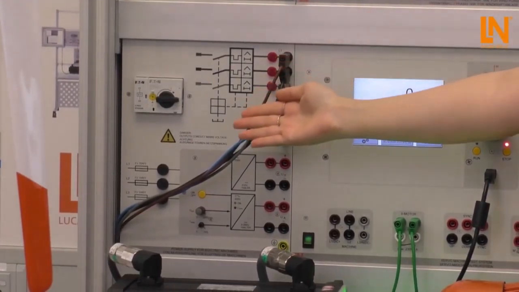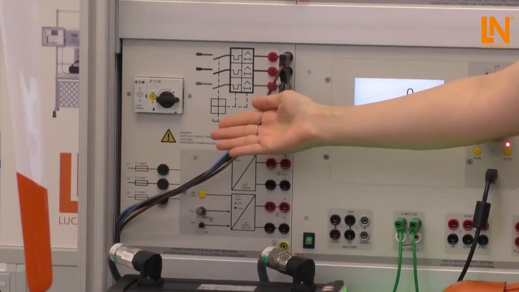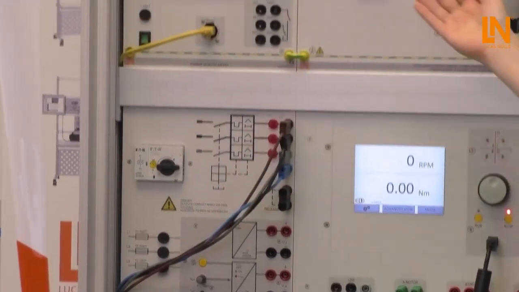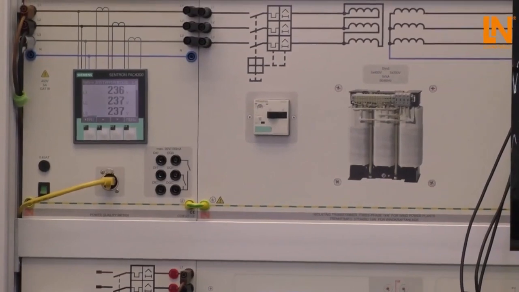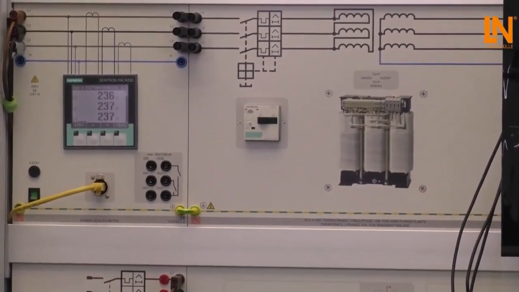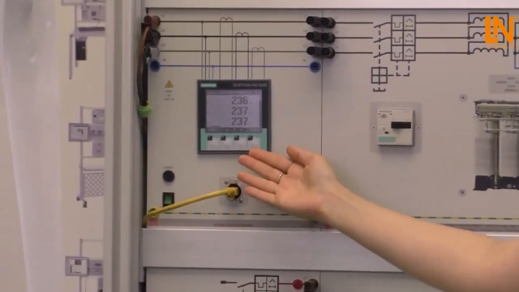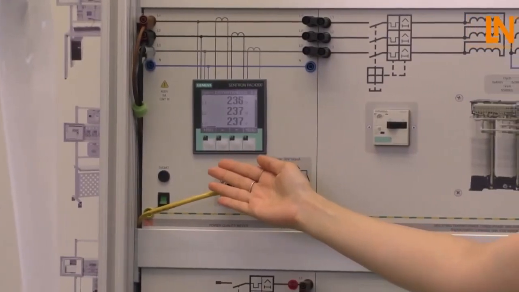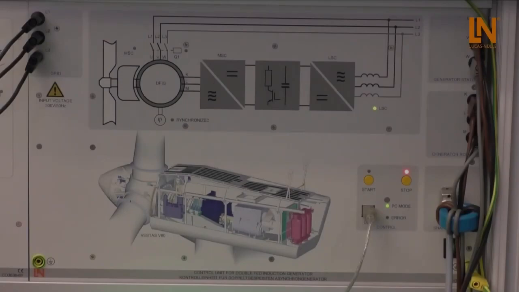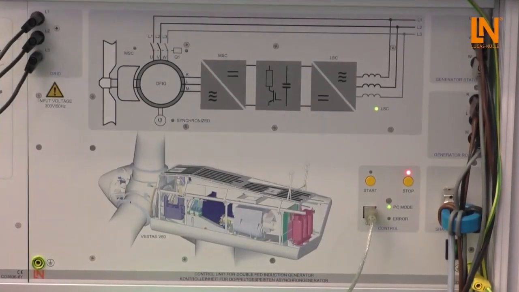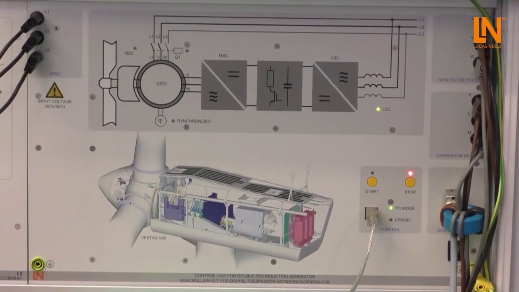For connecting to the grid, we use the three-phase power supply and this isolating transformer. The system can be used as a standalone, or using this intelligent measurement device, it can be coupled to the smart grid as one of its distributed energy resources. First, let's take a look at the operation of a double-fed induction generator.